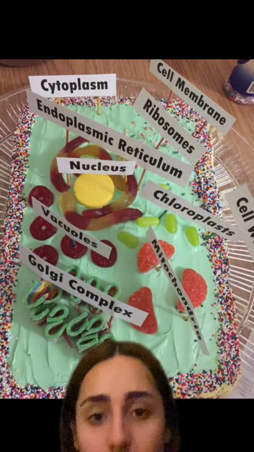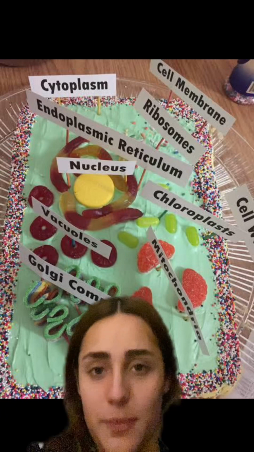Hi, I'm Natalia, and I'm going to explain my eukaryotic plant cell. Here is my eukaryotic plant cell.